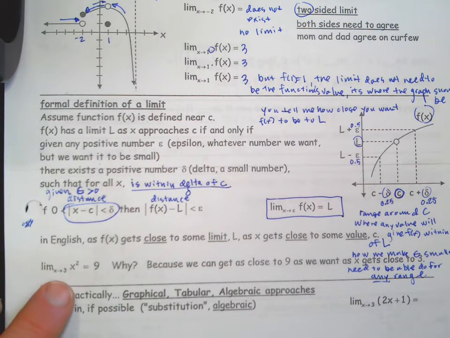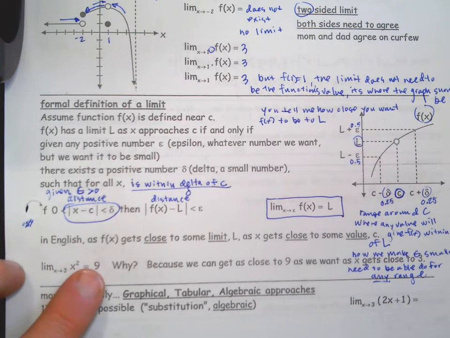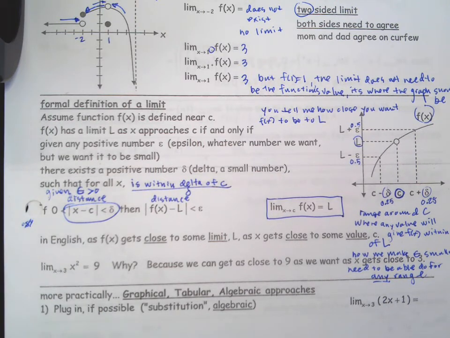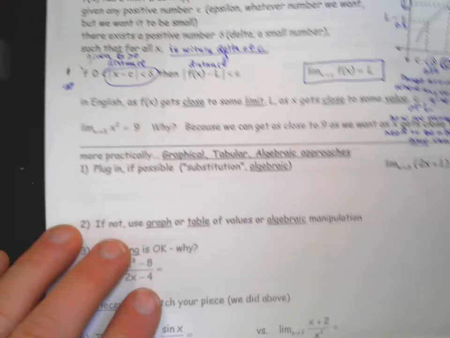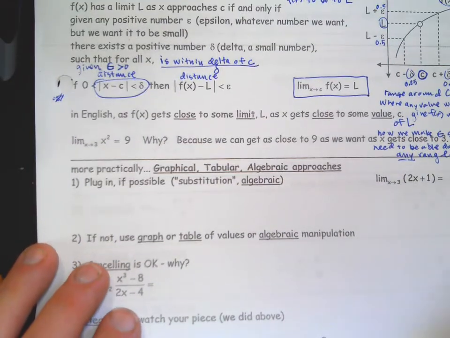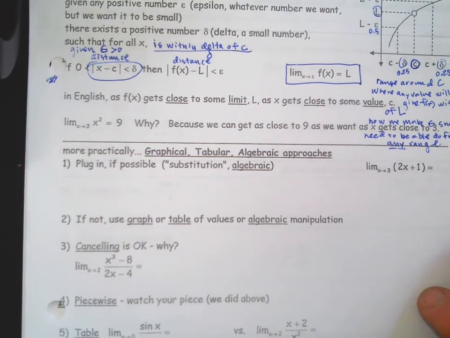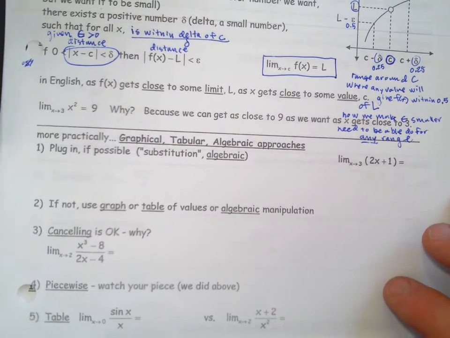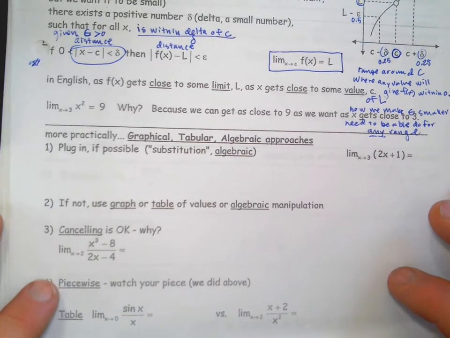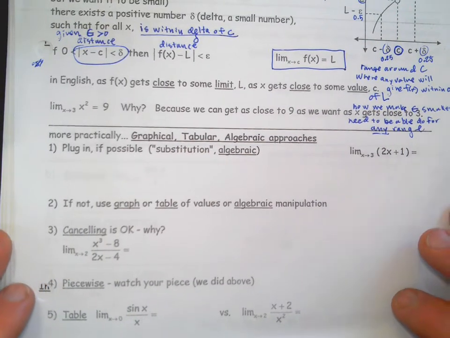So the limit as x approaches 3 of x squared equals 9. Why? Because as close as you want x squared to be to 9, I can find a value close to x that will give you that answer within that closeness. Now, there are different ways, and we're not necessarily going to use that in our class to help us solve problems. We're going to use some other techniques.